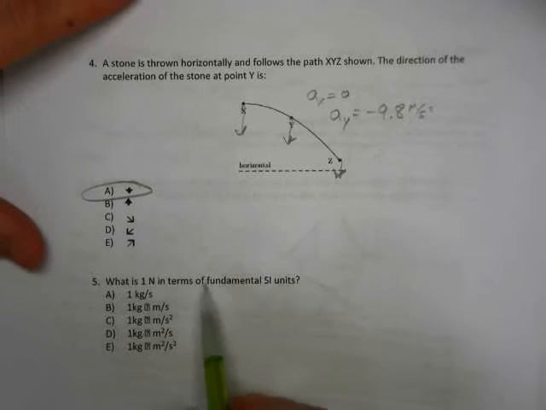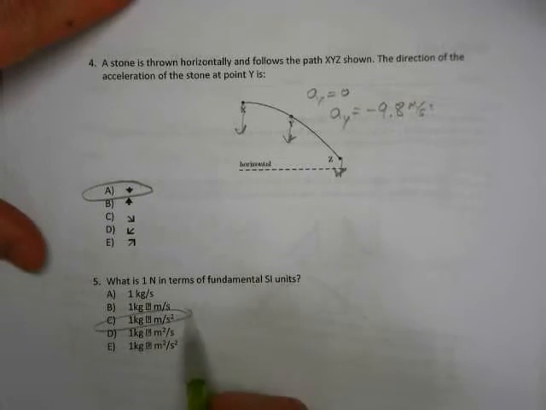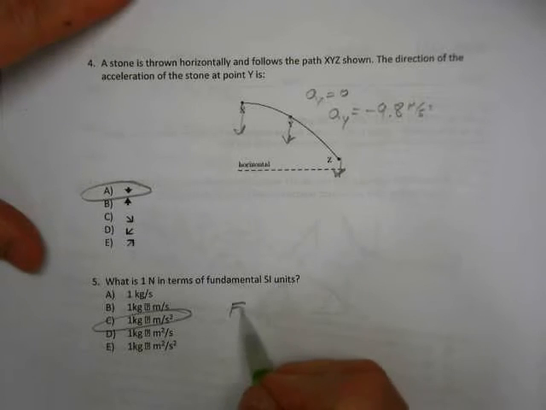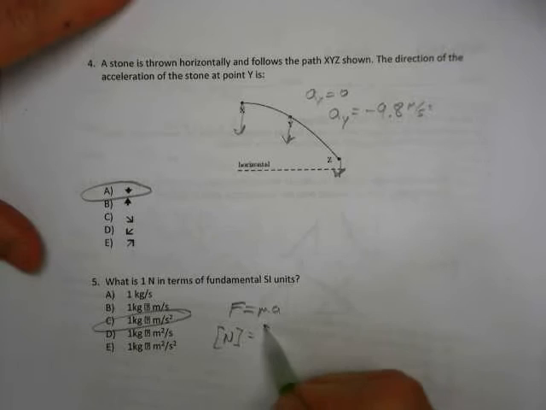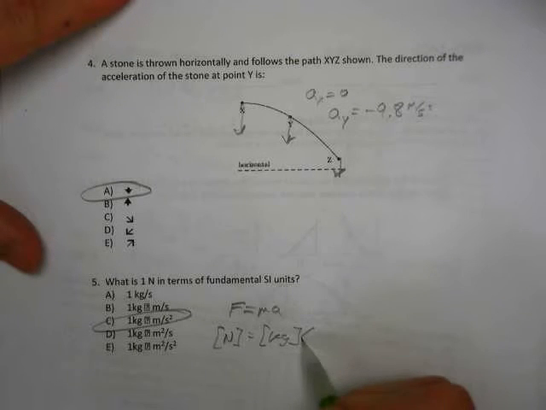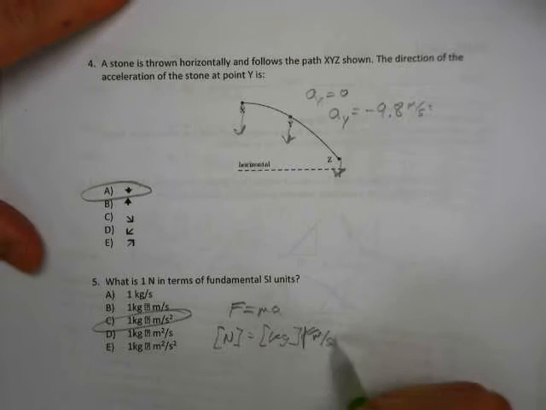What is 1 Newton in terms of fundamental SI units? Well, you've seen that about 400 times. The force equals mass times acceleration, so newtons equals kilograms times meters per second squared.